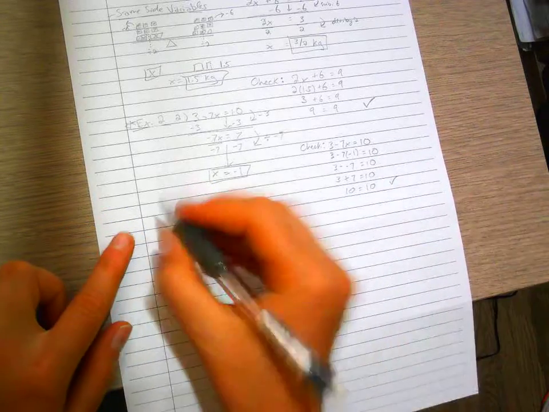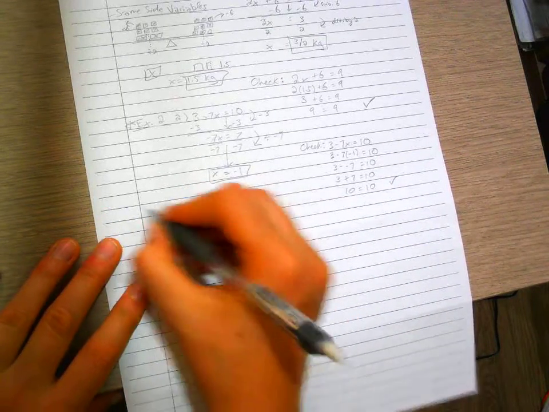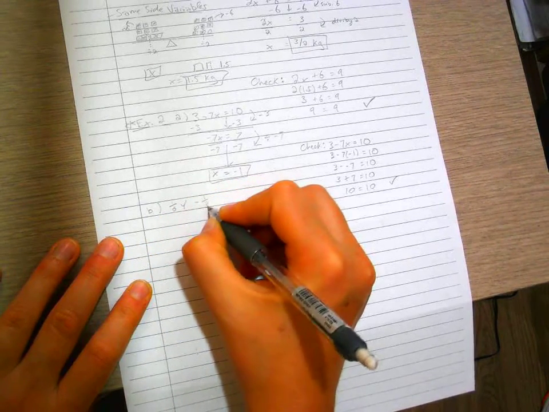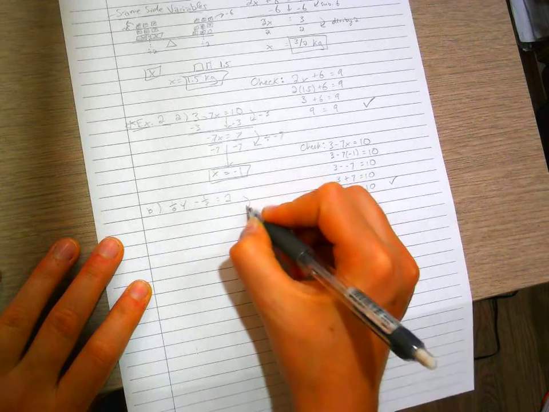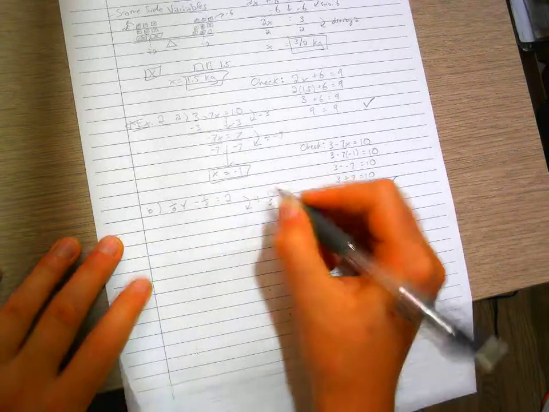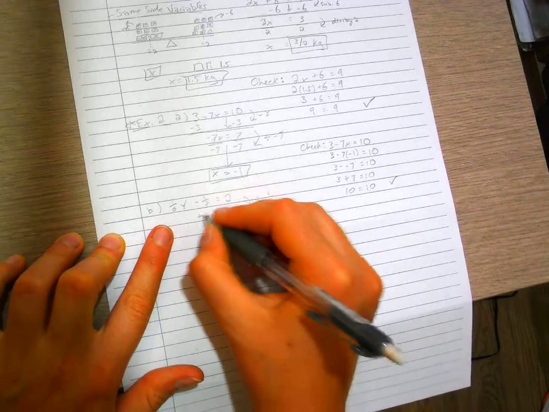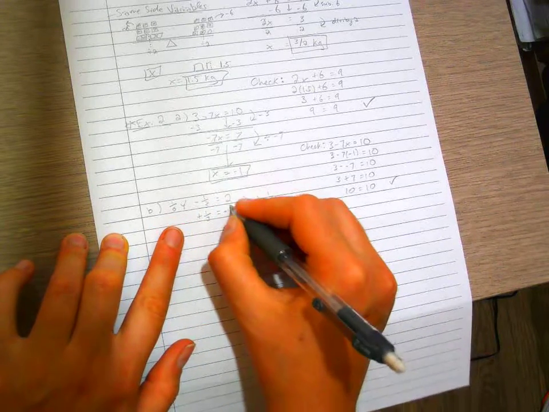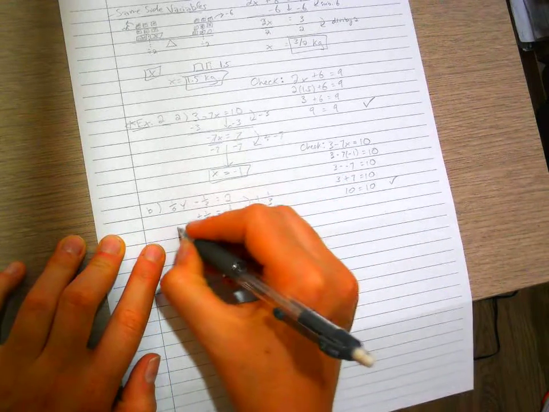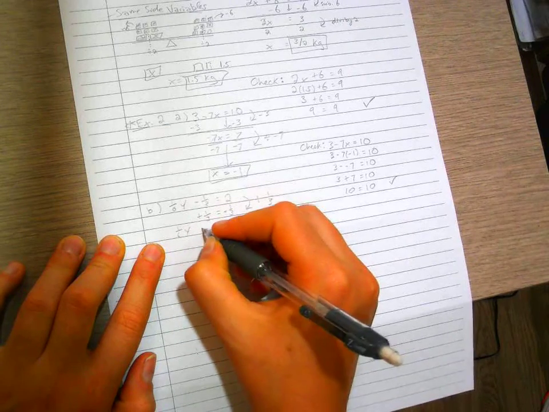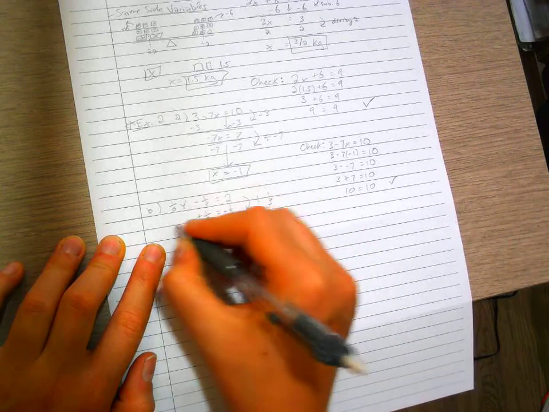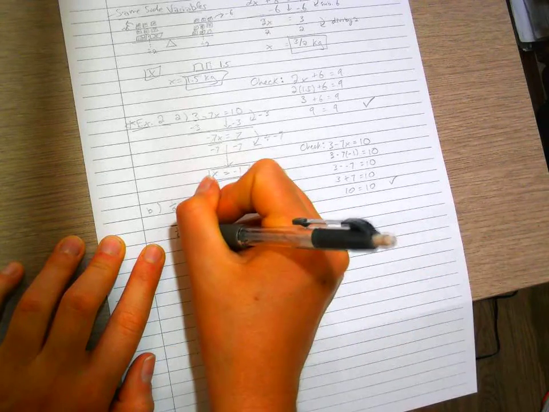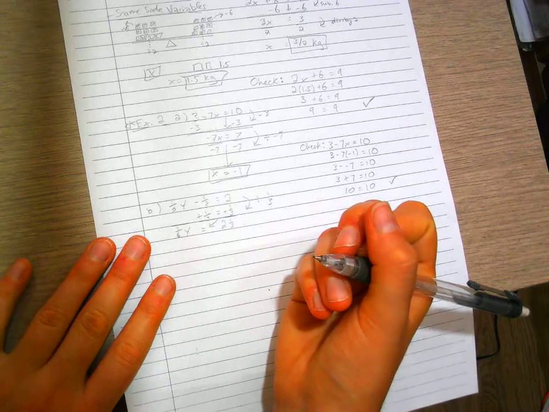Okay, B, 1/6 y minus 1/3 equals 2. First step is going to be to add 1/3, because remember the opposite of subtracting is adding. So to get rid of 1/3, we have to add it. Now, of course, keep the equations balanced, so we do the same thing to both sides. We get 1/6 y, those cancel, equals 2 and 1/3.